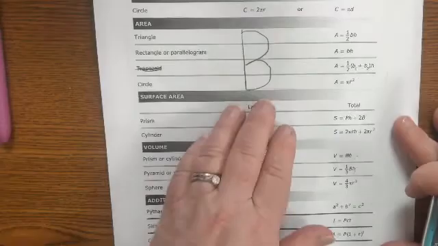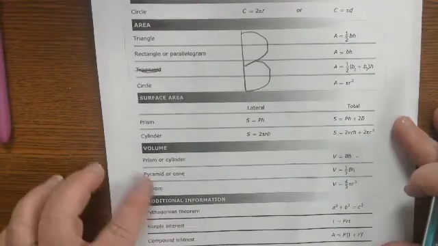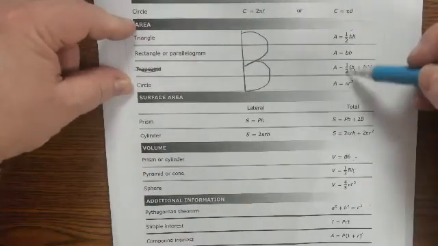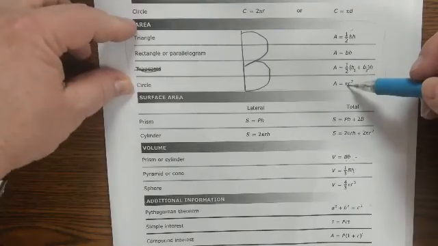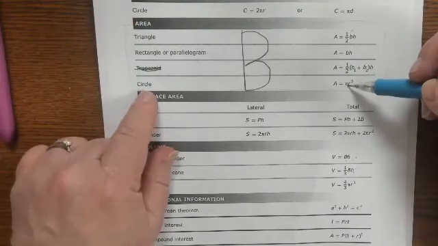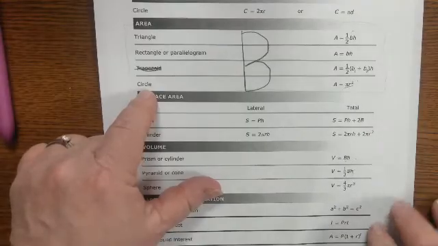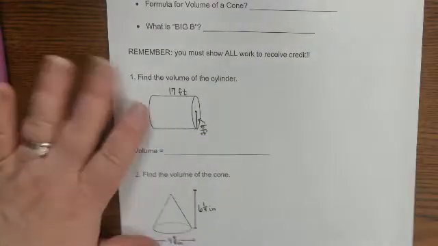So, remember that you will always find your big B in this section that says area. And fortunately for us, for a cylinder or a cone, it's always going to be the area of a circle, and that formula is pi r squared, okay? So, with that being said, let's fill out our notes.